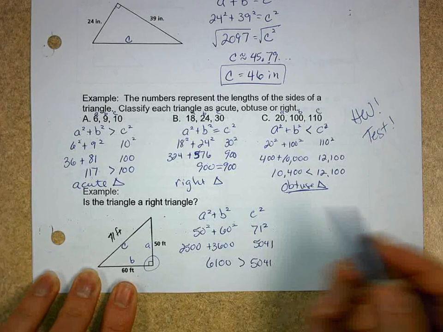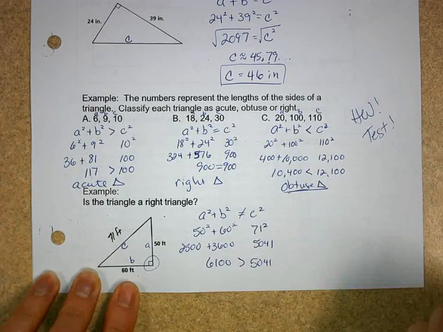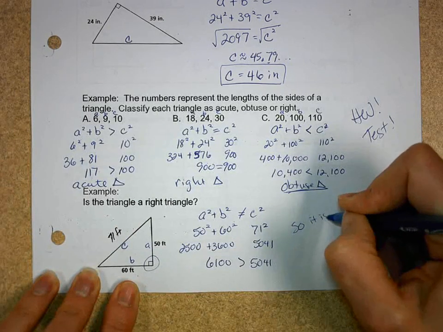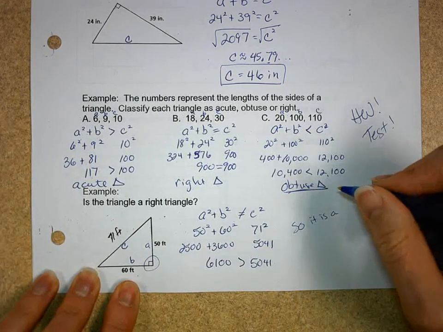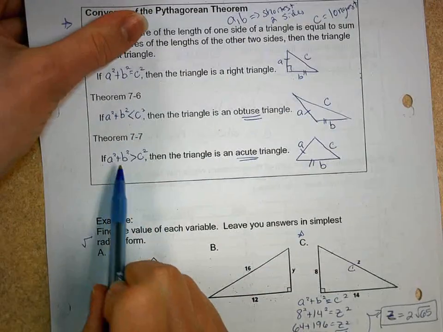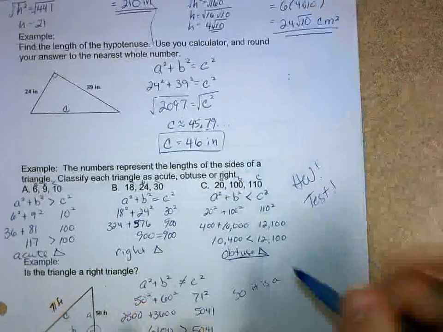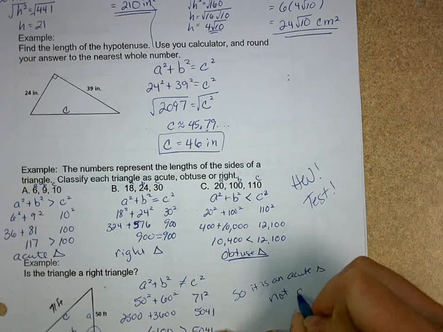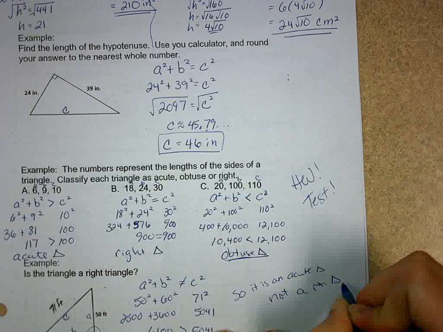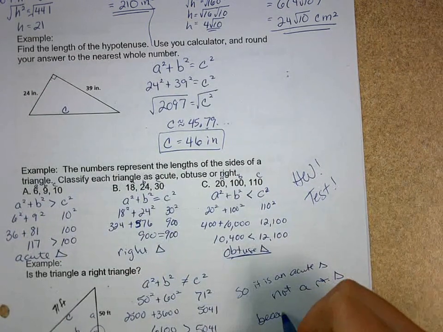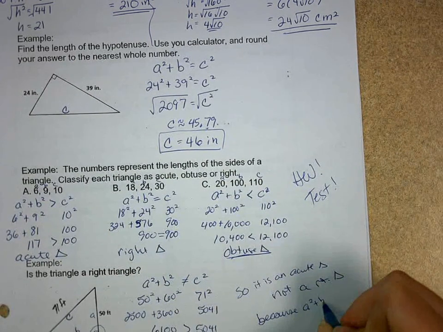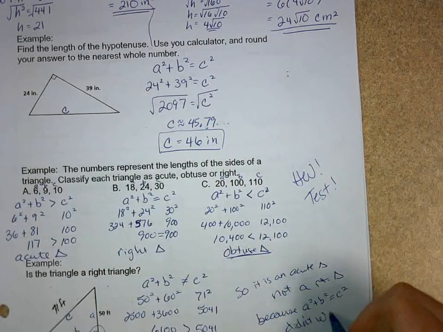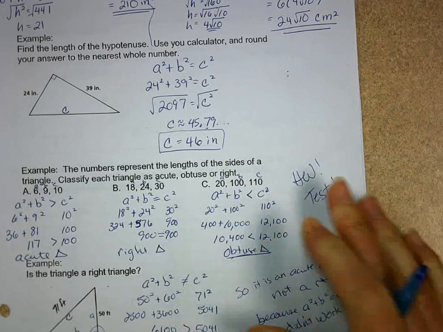That's greater than. Are they equal? No, they're not equal. It's greater than, so it is what type of triangle? Acute triangle, not a right triangle. Because A squared plus B squared equals C squared didn't work.